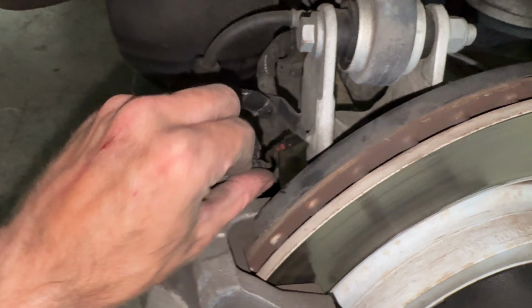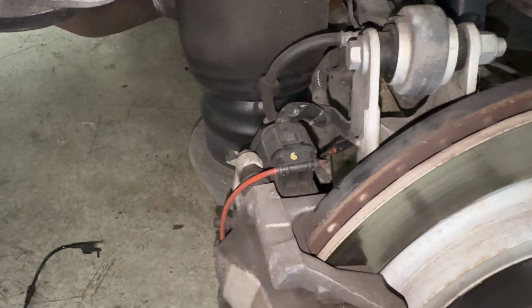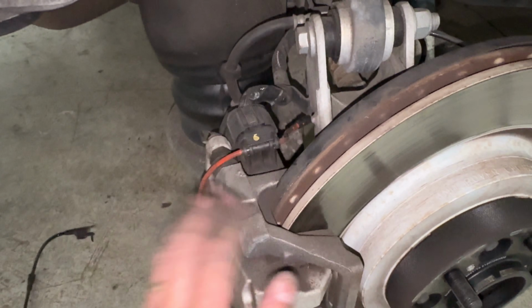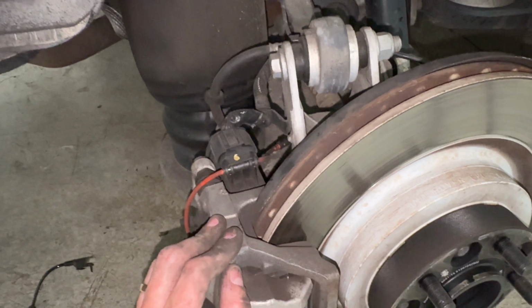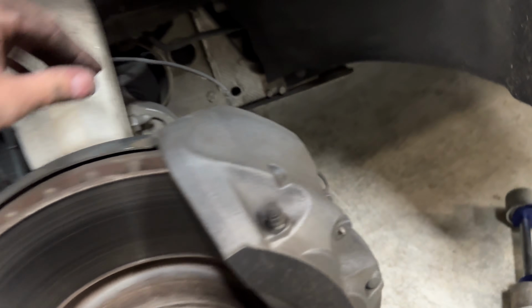Alright, I guess we're perfect then. There it goes. Nice. Alright, so that's done. Let's get the wheel back on and then move on to the front. So here's the front end. I just took off the wheel.